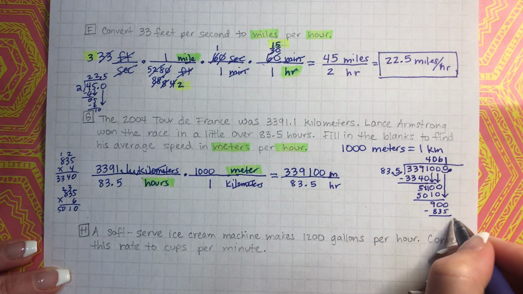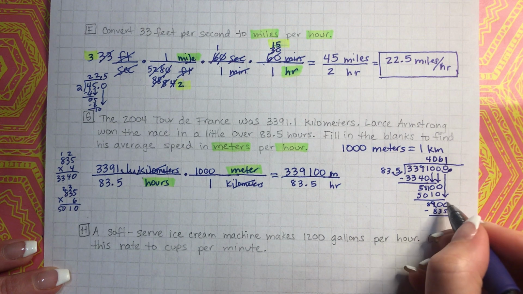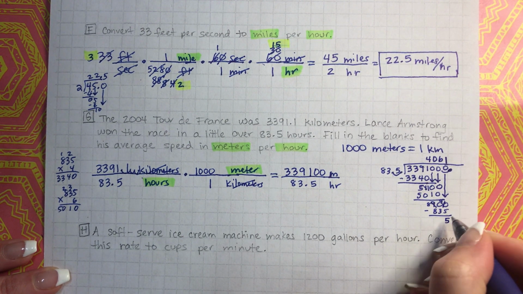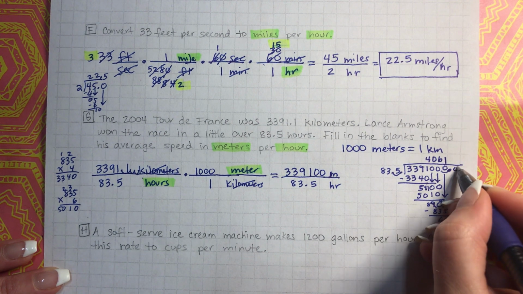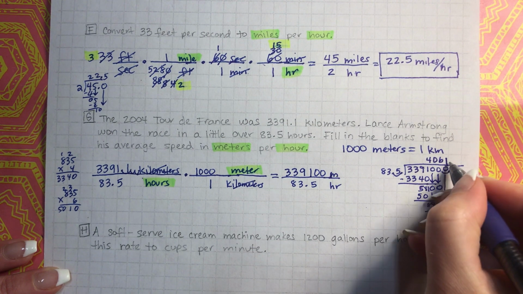And then we subtract. What do we get? That's going to be 8. This is going to be a 9. That's going to be a 10. So that ends up being 5 and 6. And then we drop down, make a 0 here, drop it down, and put the decimal up there.